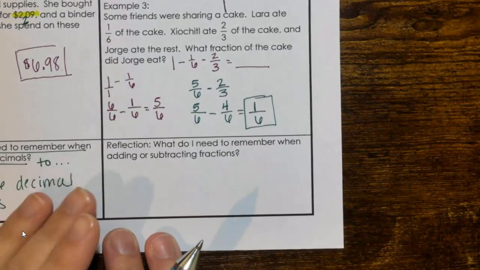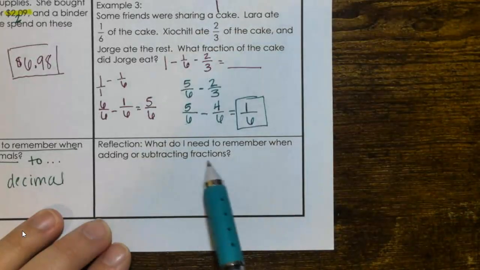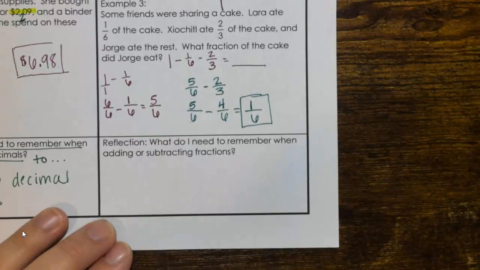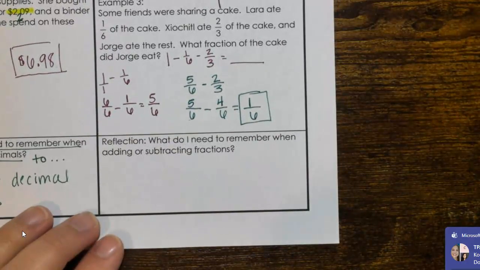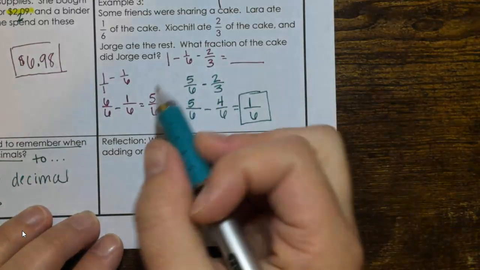At the very bottom of your paper, I want you to write a reflection. What do I need to remember when adding or subtracting fractions? So push pause and write a sentence about what you need to remember. So what do you need to remember when adding or subtracting fractions?